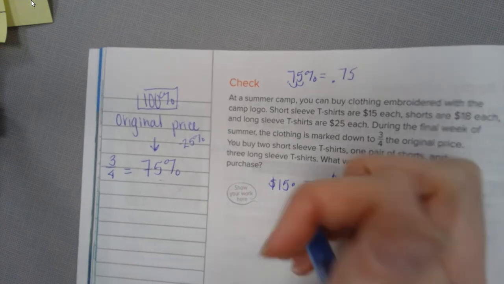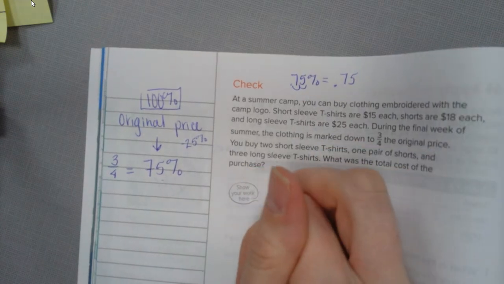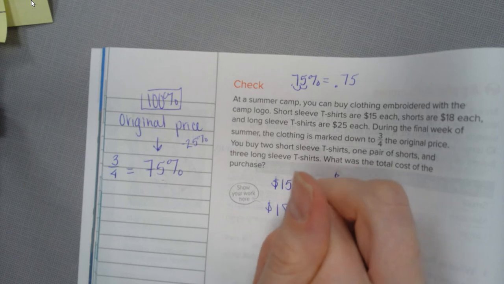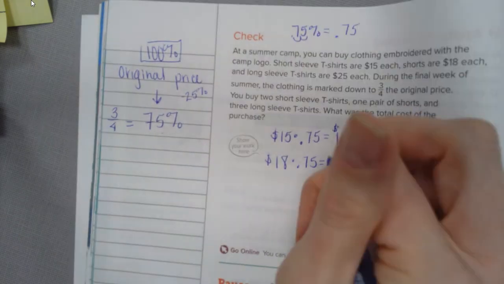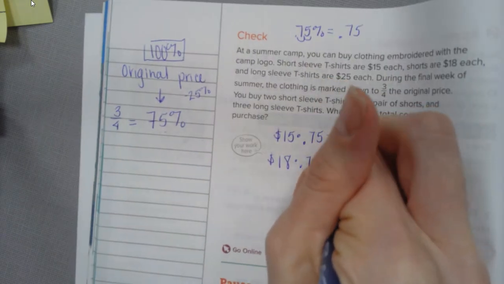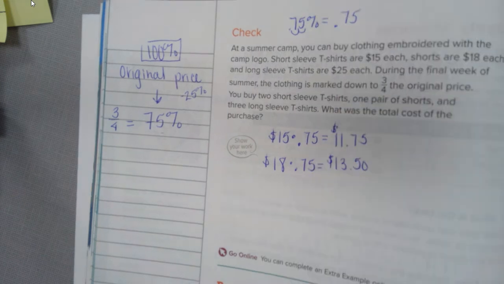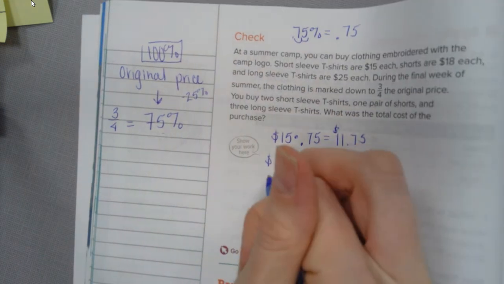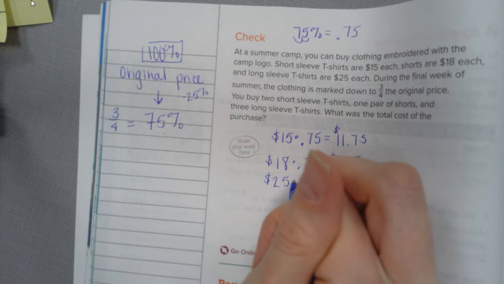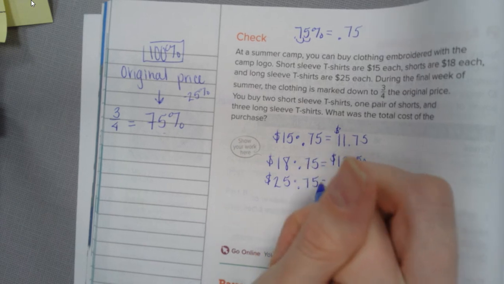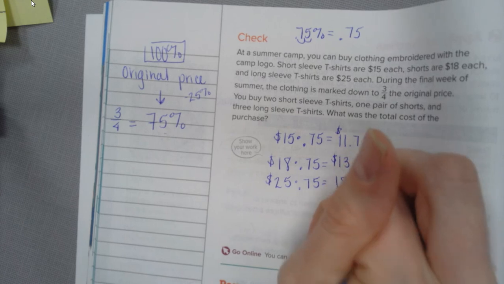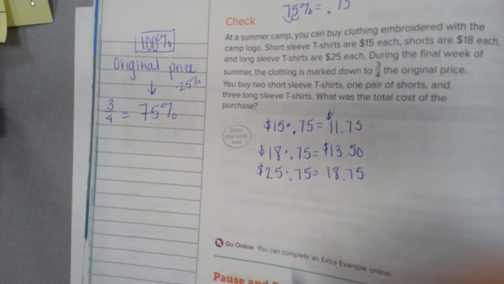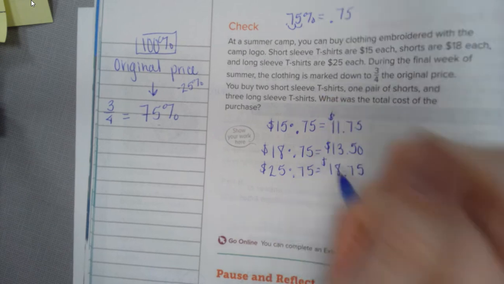For the shorts, the original price was $18. Now you only have to pay 75% of that original price. So 18 times 75 hundredths, and you get $13.50. And then the long sleeve shirt was $25. You're only paying 75% of the original price, which is $18.75. So this is how much the new items cost when they're on sale.